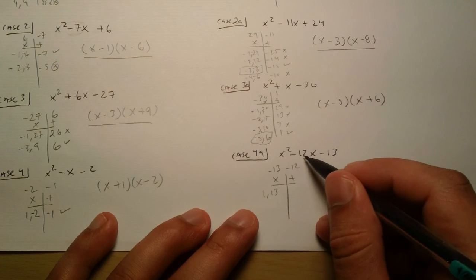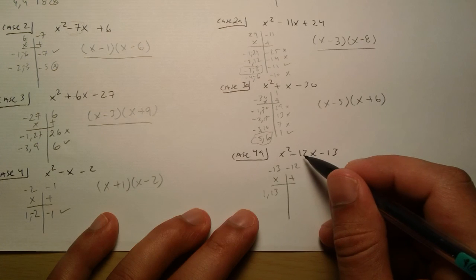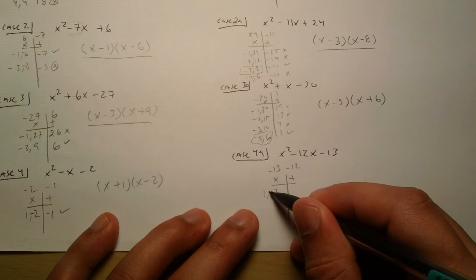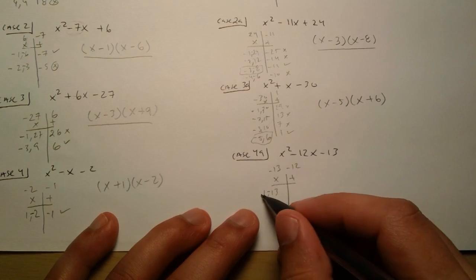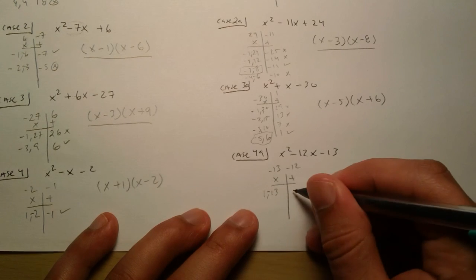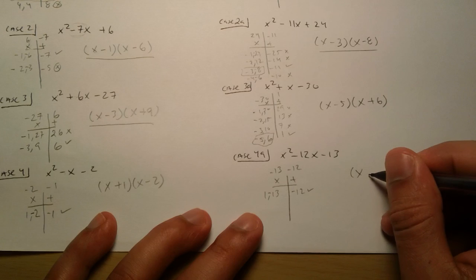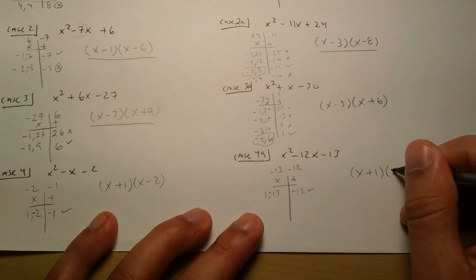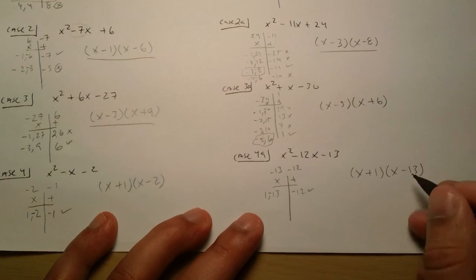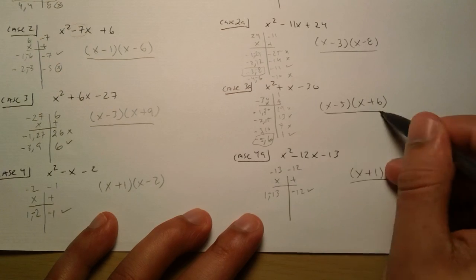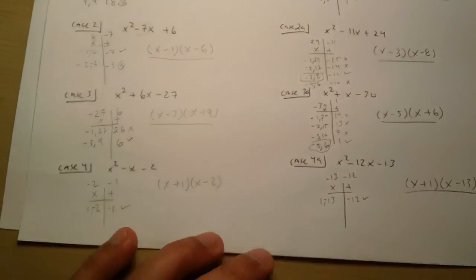So right here it's telling us that our bigger factor will be a negative, and the other one will be a positive. So 1 minus 13 would give us negative 12, and that's it right there. Final answer, x plus 1 and x minus 13. And that's it. You can go ahead and double check these with FOIL if you get confused.